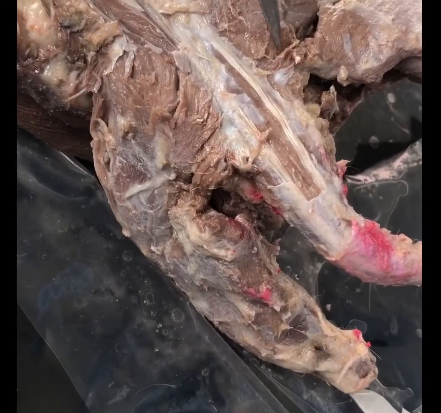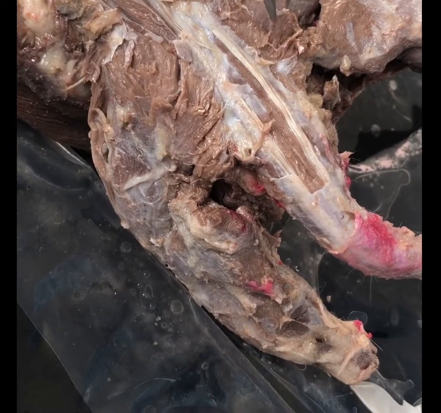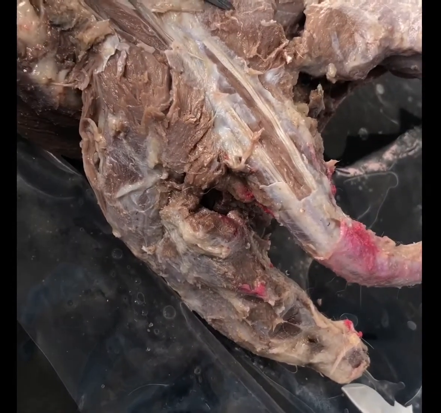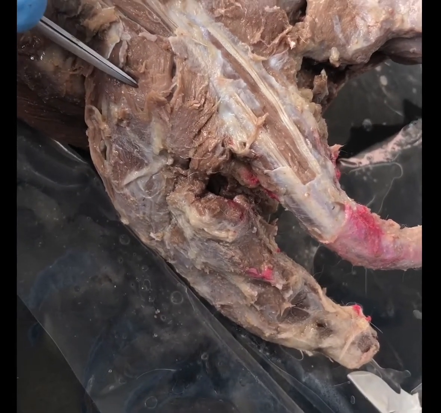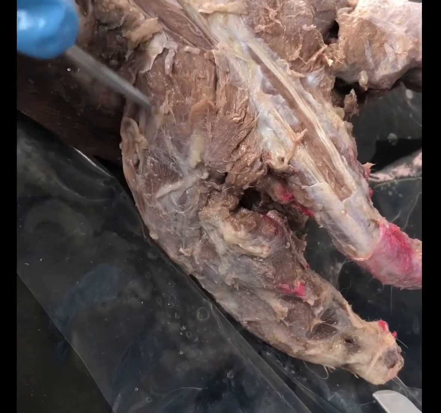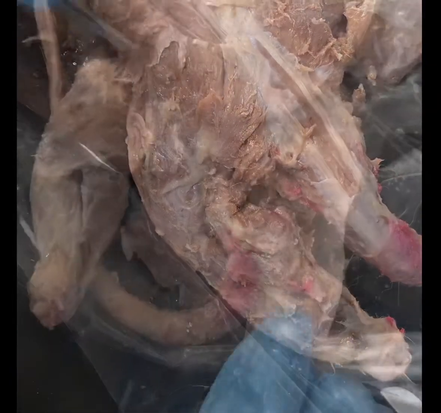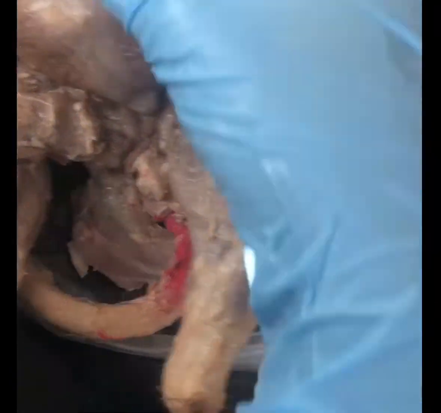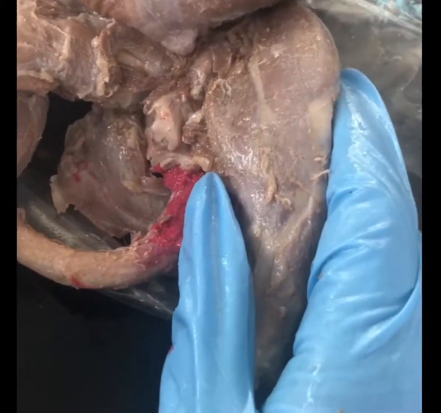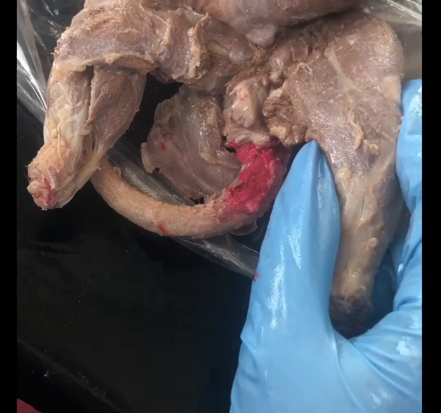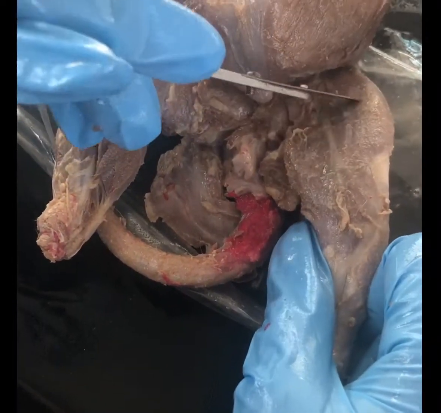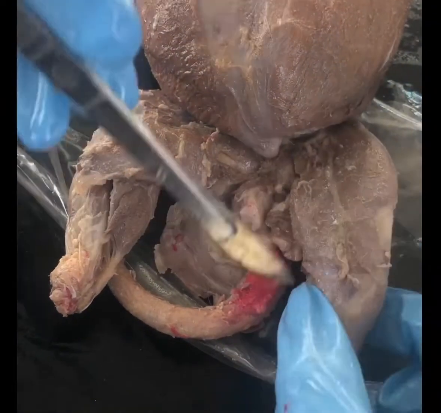Okay, this is the gluteus maximus, which extends the thigh, and then the gluteus medius, which abducts the thighs right here. This muscle right here. Okay, so now the leg muscles, the sartorius, which flexes and laterally rotates the thigh, is on the anterior side. It's right here. This muscle right here.